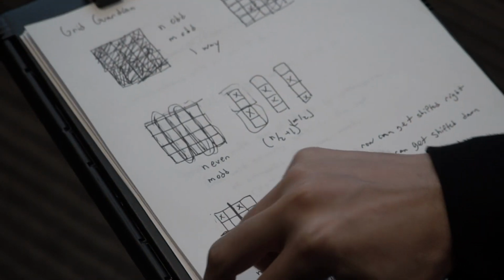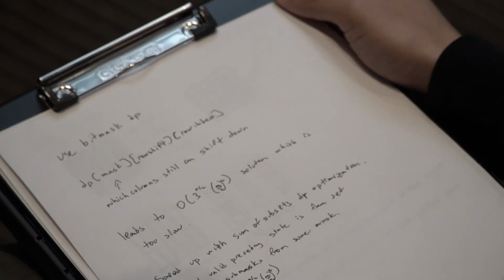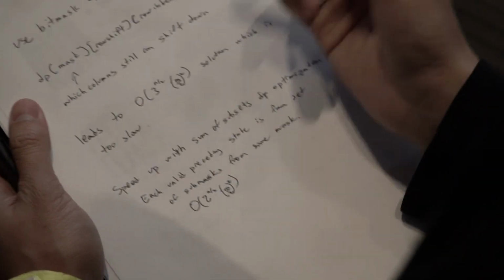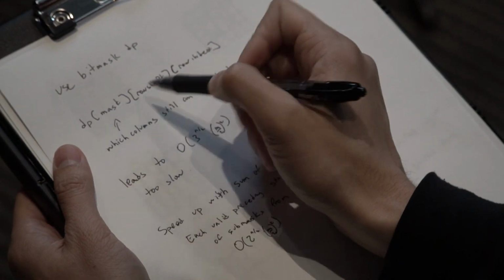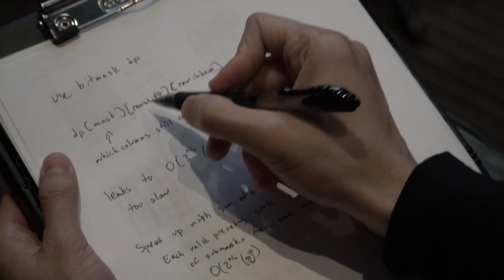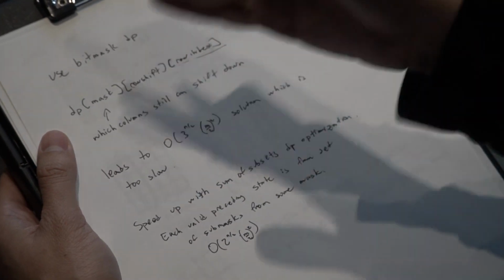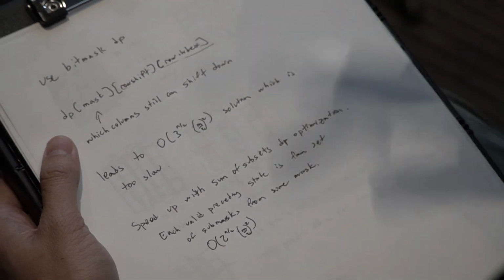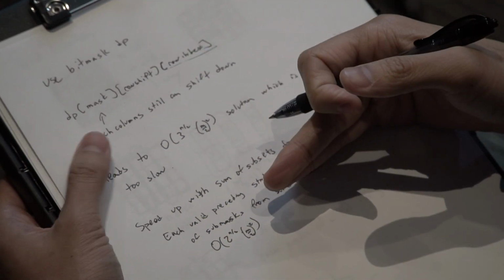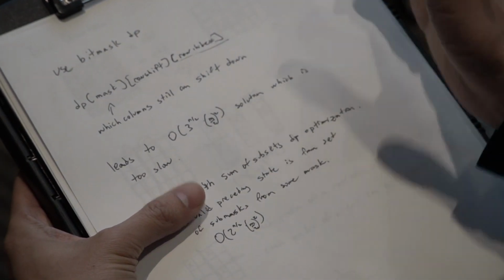To solve this, you can use a bitmask DP. Let me go to the next page. The DP state is the mask, which is which columns you can still shift downwards. And then you have the current row index and how much the current row has been shifted. To transition, you iterate through every mask that can go afterwards and every row shift also. And then you try to see if they're compatible or not.